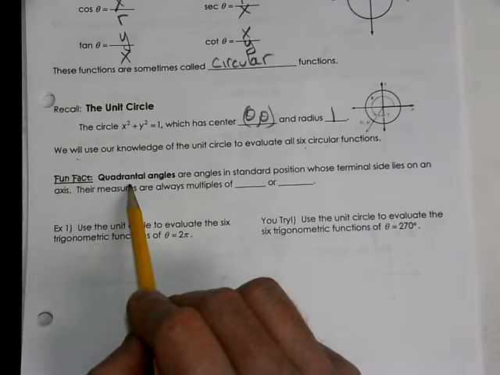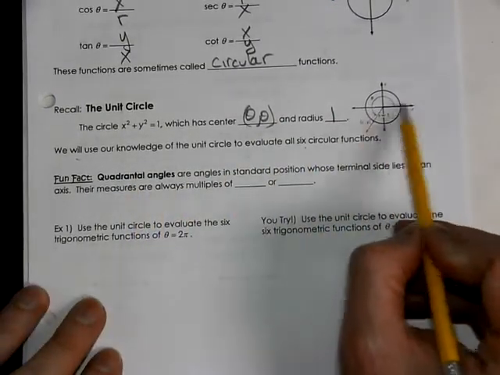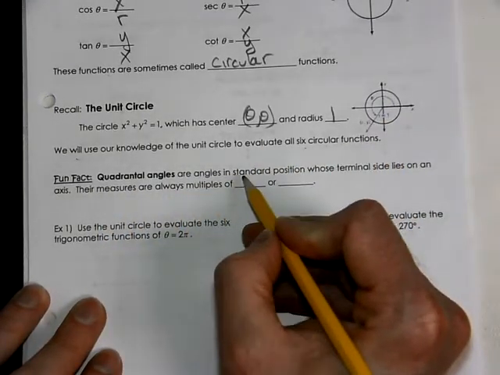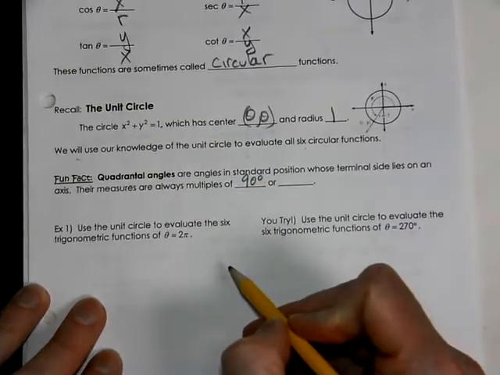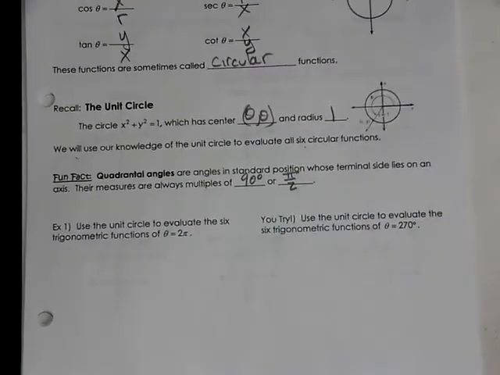We've talked about quadrantal angles before. Those are the angles that are right on the x-axis and y-axis. Those will always be multiples of 90 degrees or multiples of pi over 2.